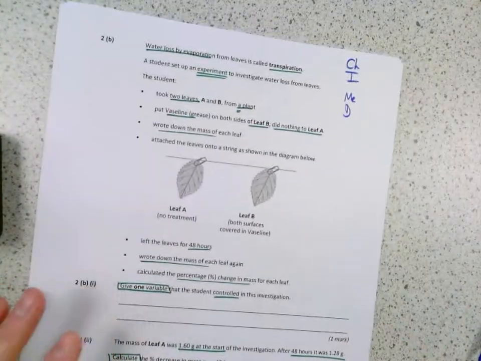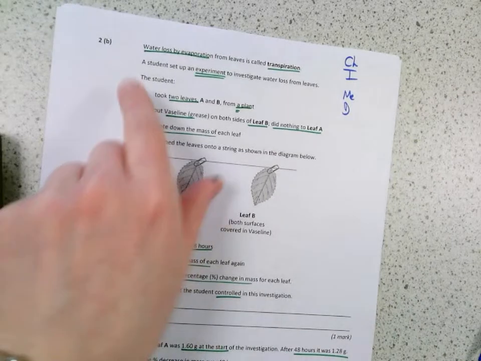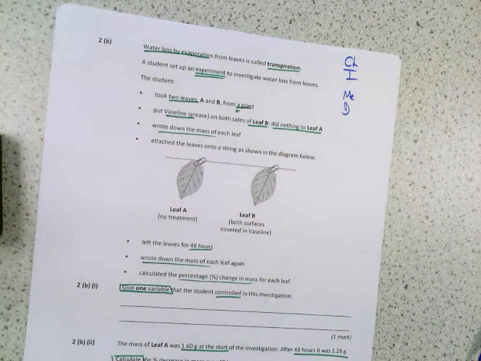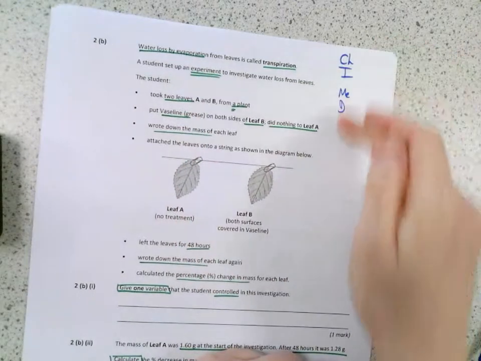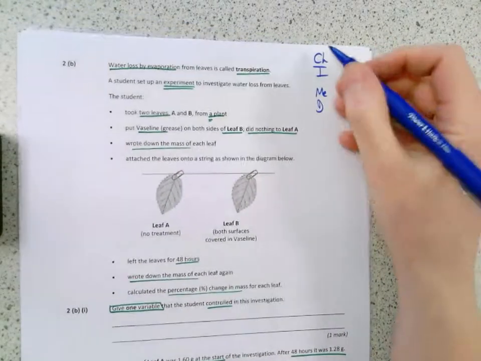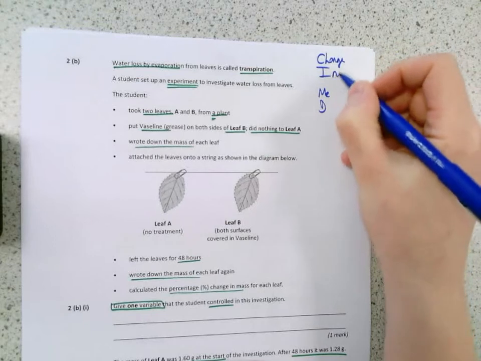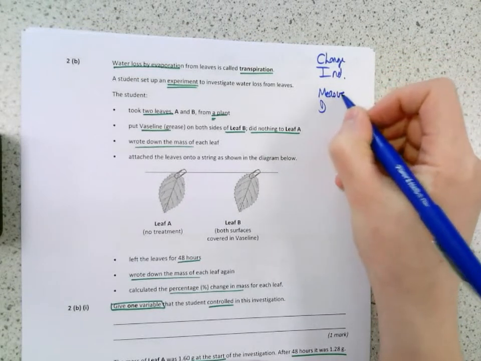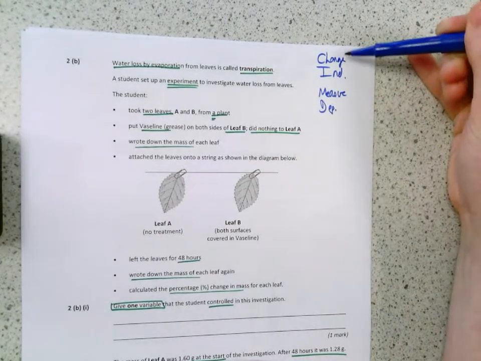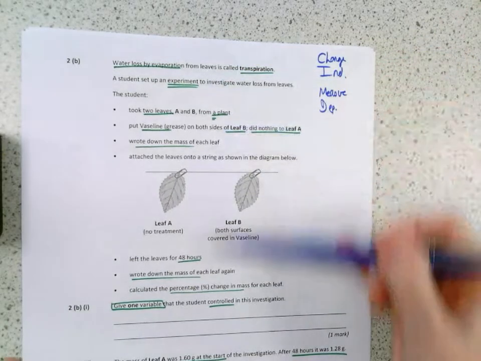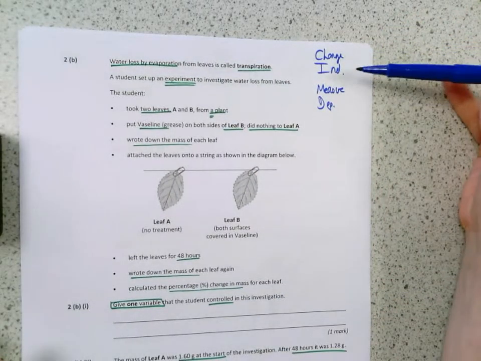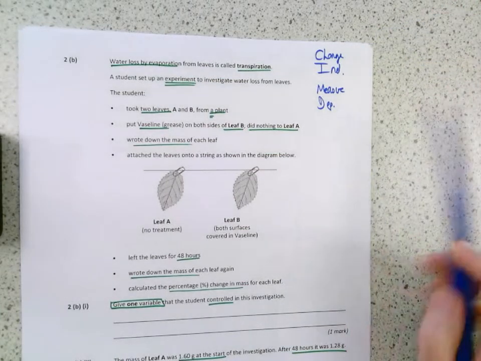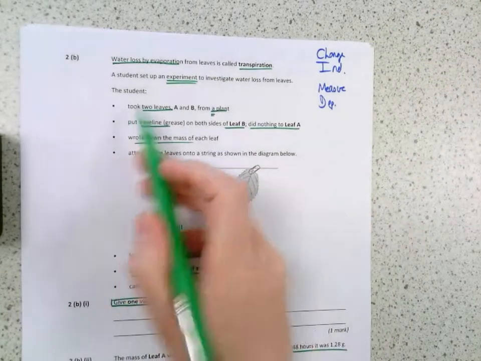Right, over we go. Experiment time. Water lost by evaporation from leaves is called transpiration. The student set up an experiment. When you get a question on an experiment, you see, oh, it's an experiment. Get this down, CHIMED. What does it stand for? We change the independent. We measure the dependent. As you read through this, you're going to try and get as much of this down as possible. See if you can notice the independent, see if you can notice the dependent.